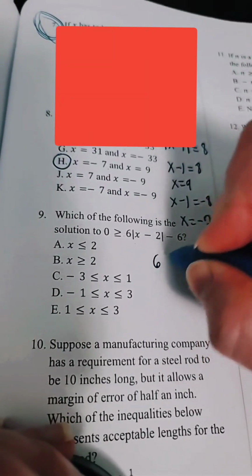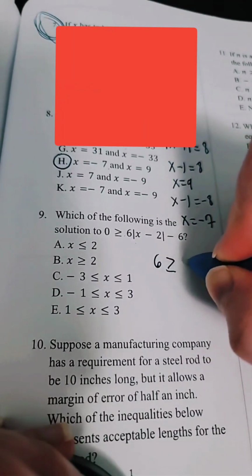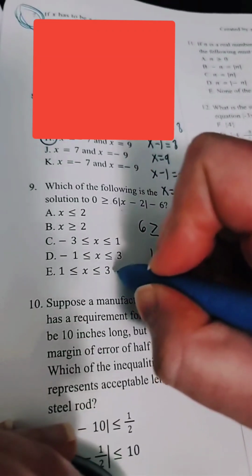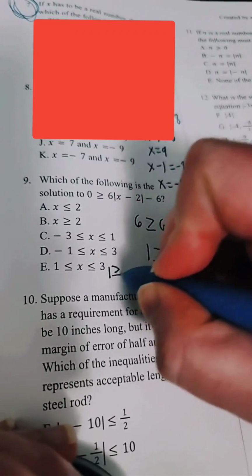Which of the following is the solution to this right here? So we're going to add 6 to each side. So we're going to get 6 is greater than or equal to 6 times the absolute value of x minus 2. So we're going to divide each side by 6. So we get 1 is greater than or equal to the absolute value of x minus 2. Oh, I wish I had more room here. I'm going to try to write as neatly as possible, guys. So 1 is greater than or equal to the absolute value of x minus 2.